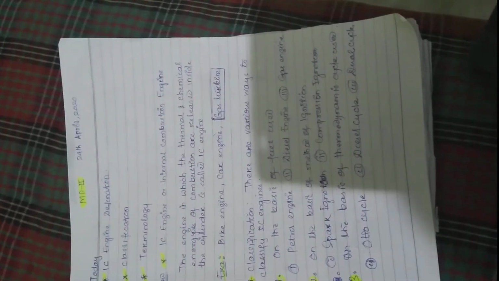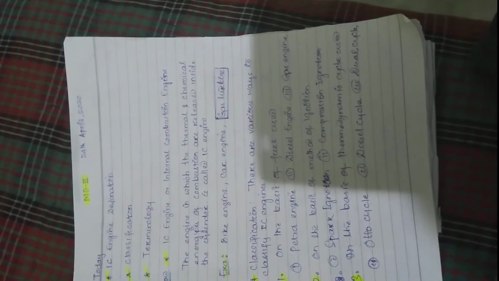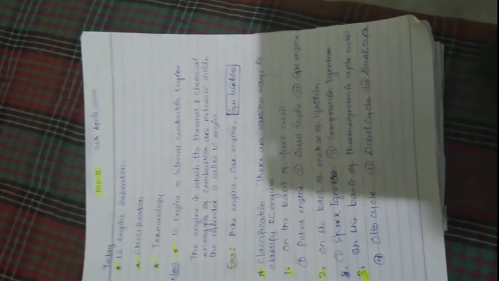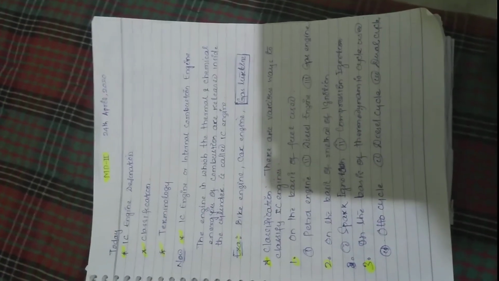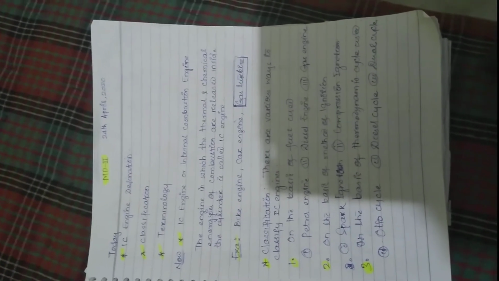Now, gas turbines are used for peak load applications in industries or in areas where there is peak load requirement. We are using gas engines or gas turbines.